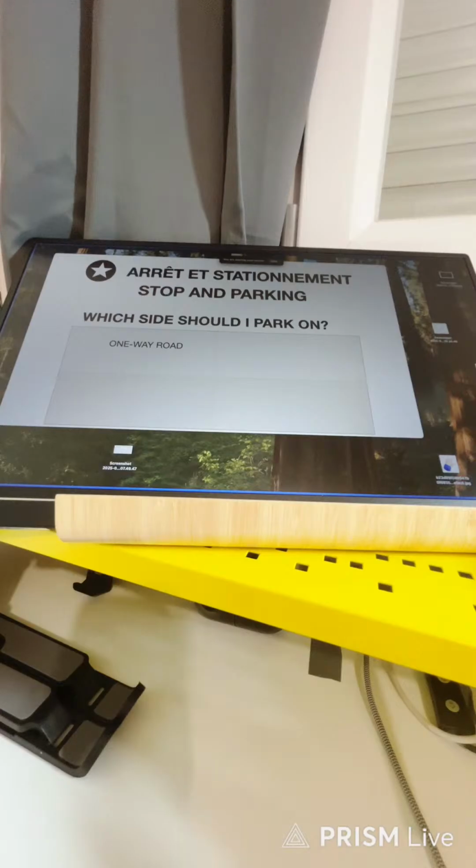If all the cars face the same way, definitely the road is a one way. But if you see that it's a mixed parking, some face left, some face right, then you will know that it's a double way.